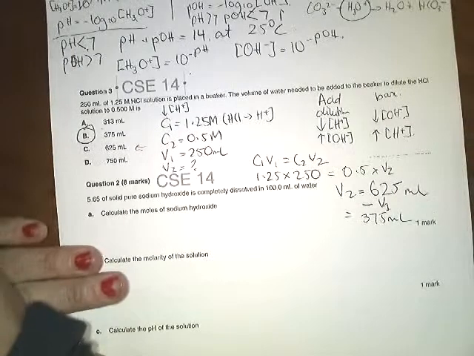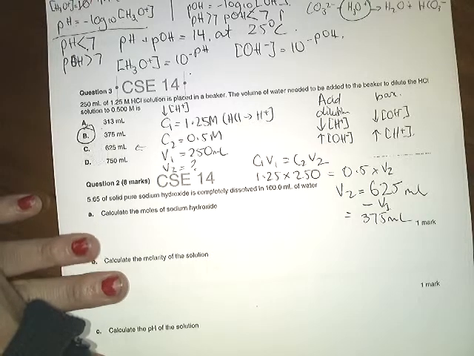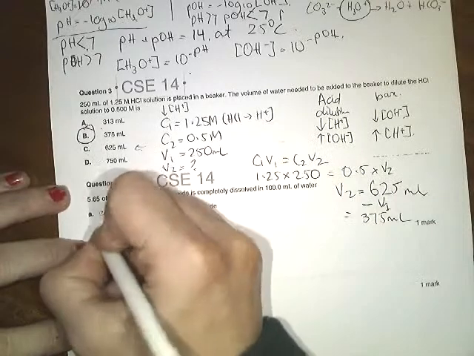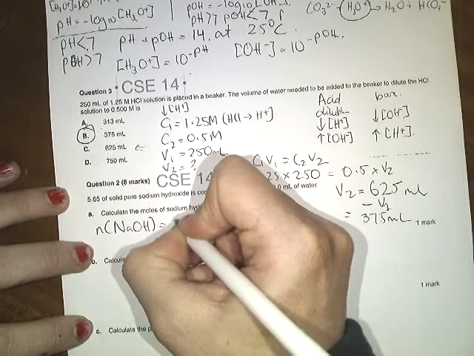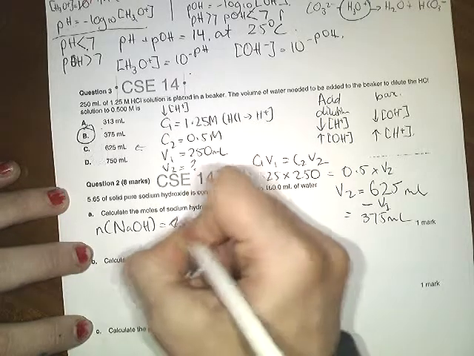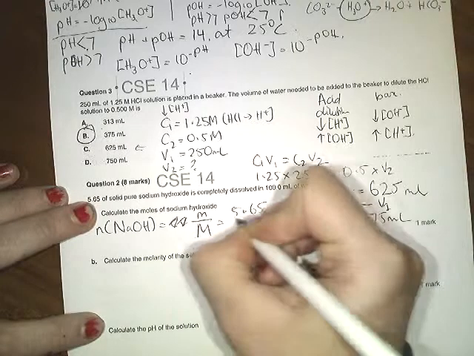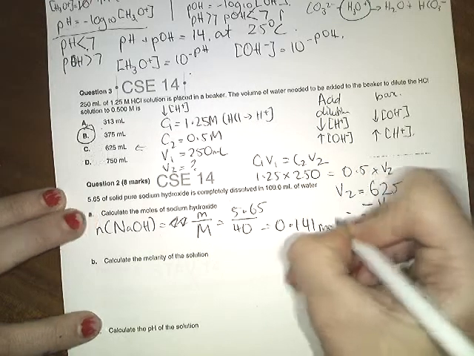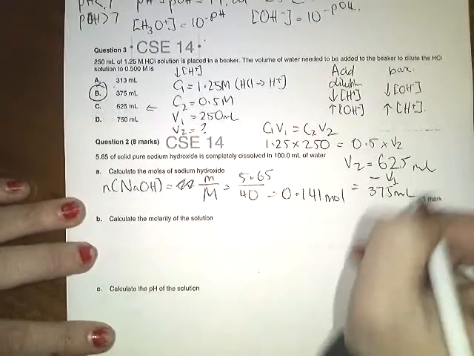Okay, question 2. 5.65 grams of pure sodium hydroxide is completely dissolved in 100 mL of water. Calculate the moles of sodium hydroxide. Well, n of NaOH equals CV, or mass over molar mass, in this case 5.65 over 40, 0.141 mole to 3 sig figs.